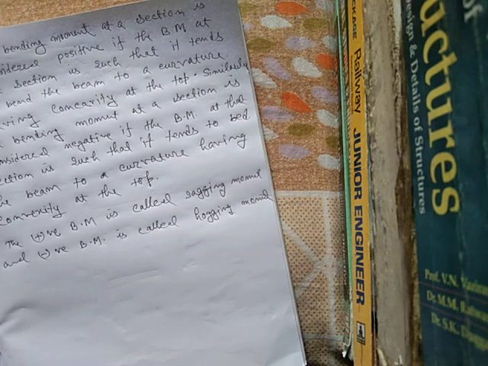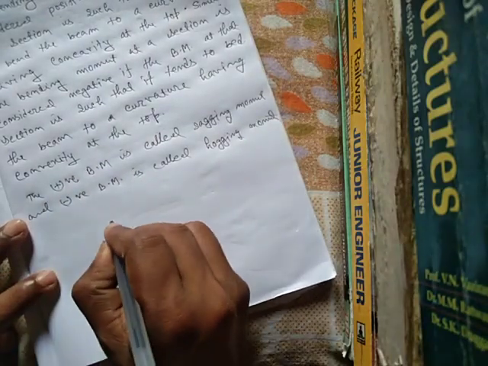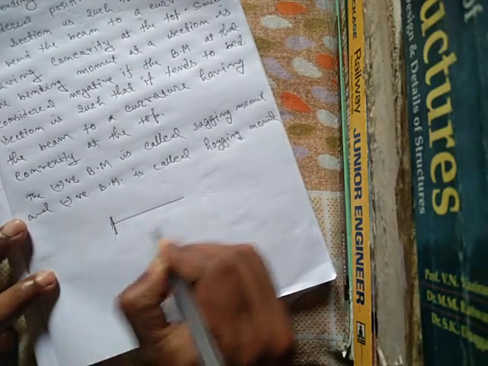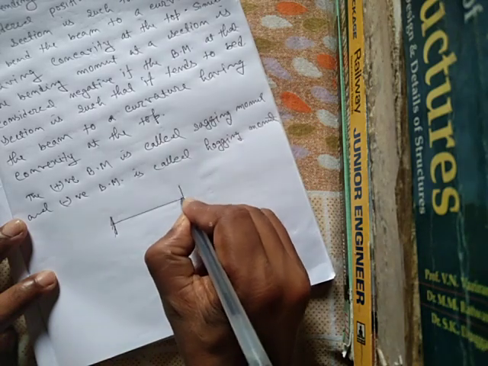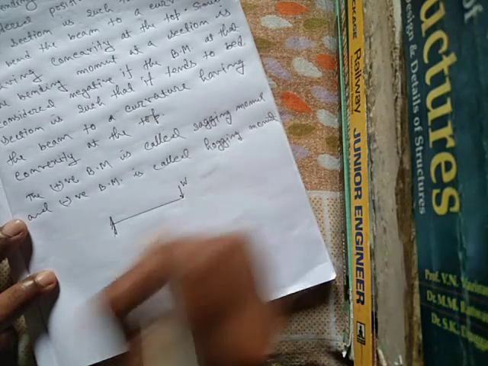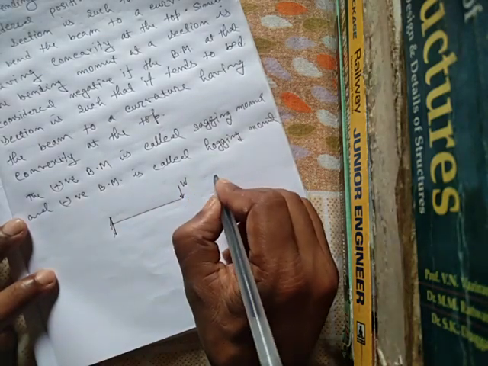Now try to draw the bending moment and shear force diagram of a cantilever beam subjected to a point load at free end. This point load at the free end is say W. W is in Newton or kilonewton.